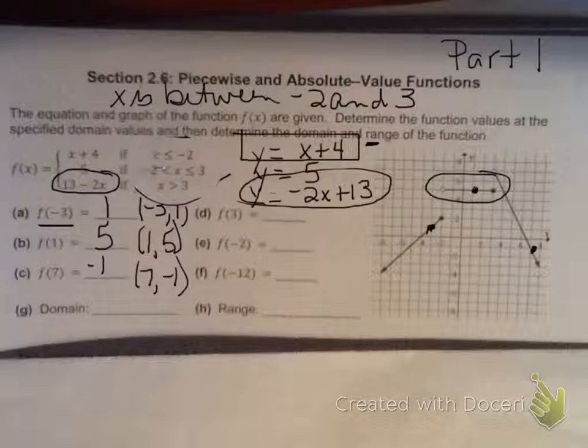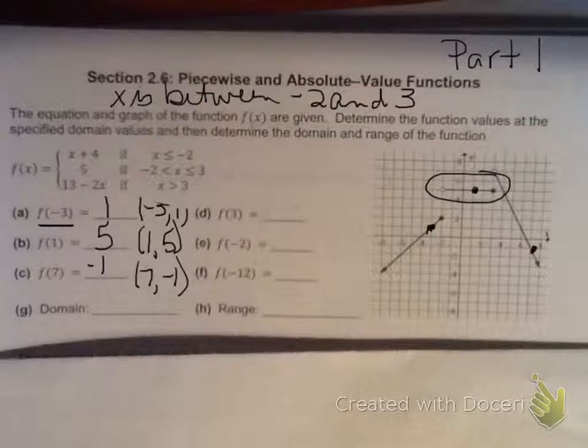Now, I want you to try to do the last 3. So pause the video and try to do these last 3 on your own. F of 3, that is true for the second equation, and anytime you have the second equation, the graph is 5. So that's the ordered pair 3, 5. So if you plot that point, you will land on the second line, which is right here.